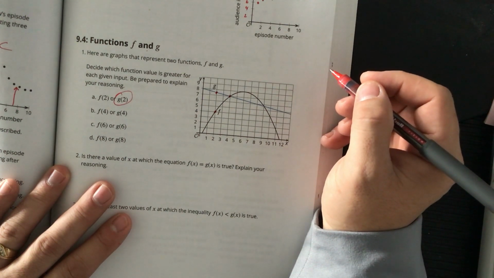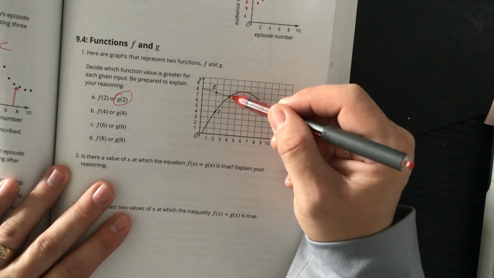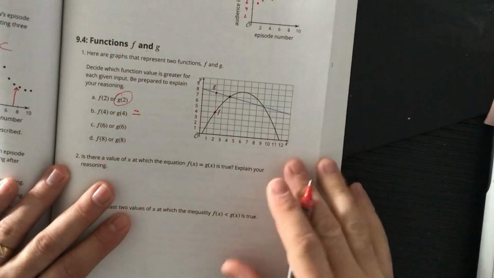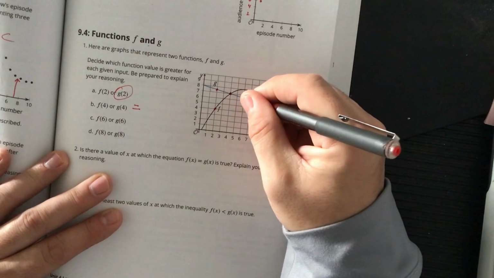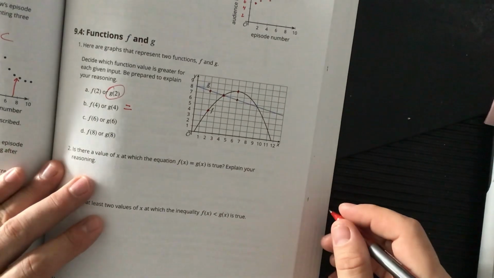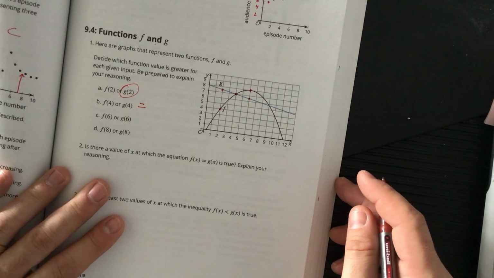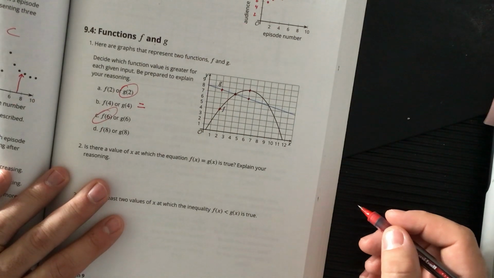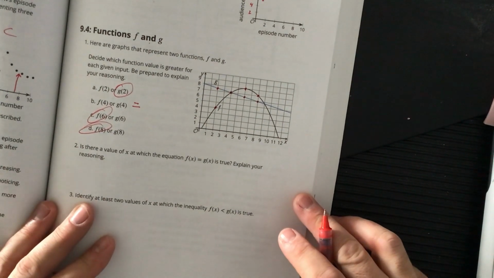Jackson? Which one's higher? Blue graph or black graph at 4? They appear to be equal. That's where they meet. How about at 6? Braylon, which one's higher? Black graph, F. Connor, at 8. It is F again. Again, just looking to see what graph is higher, what dot is higher.